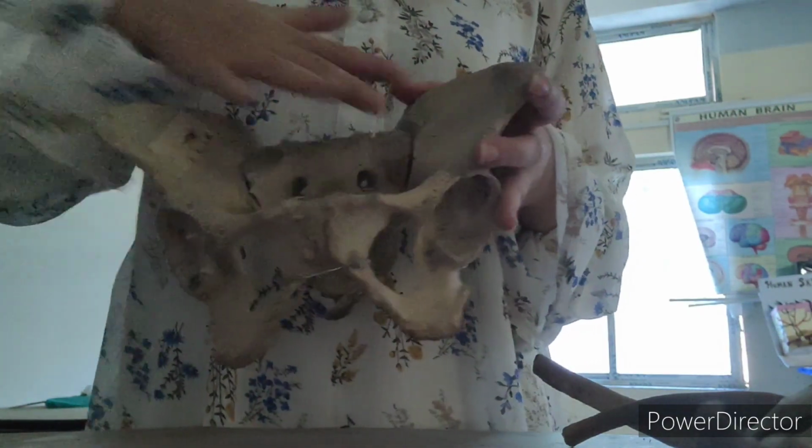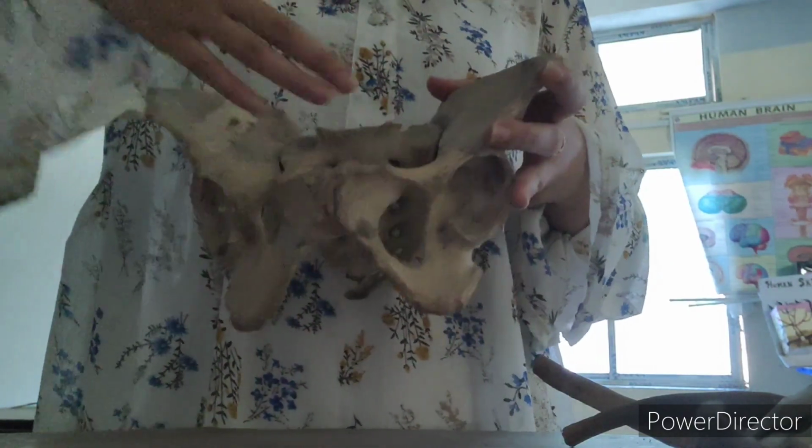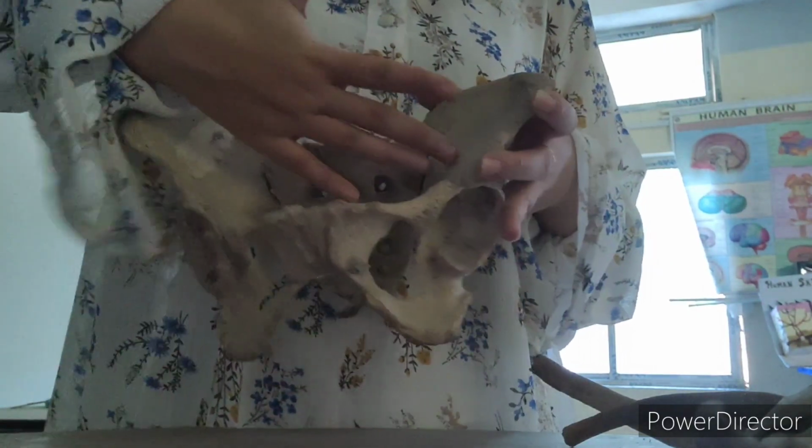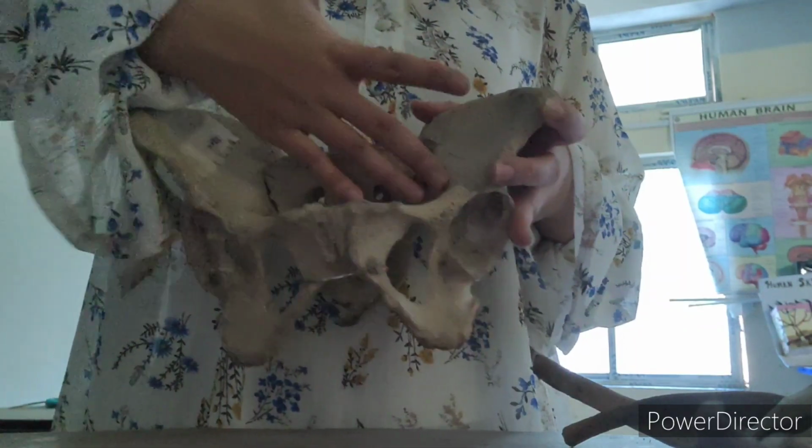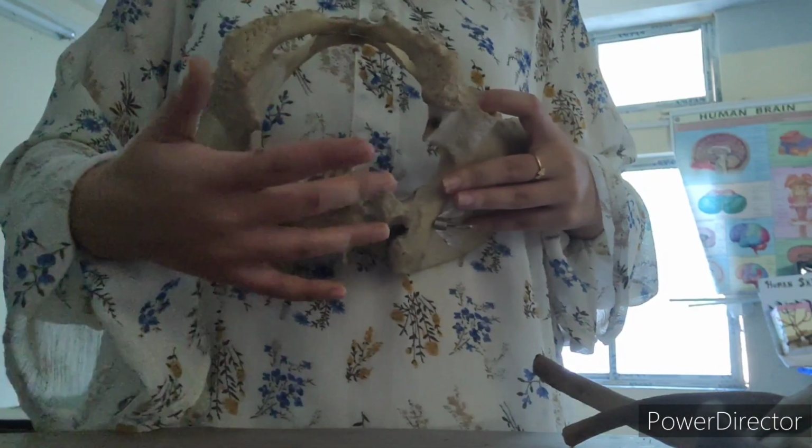From the anterior side, the transverse diameter is longer, but in the outlet it's the opposite: the anterior posterior is the larger diameter. This is because the structures of the inlet and outlet of the female pelvis are different. That is why the head has to rotate.